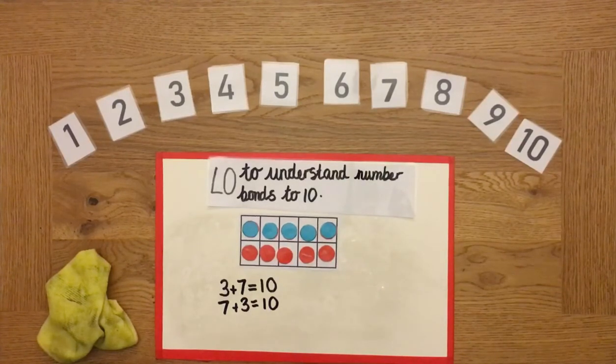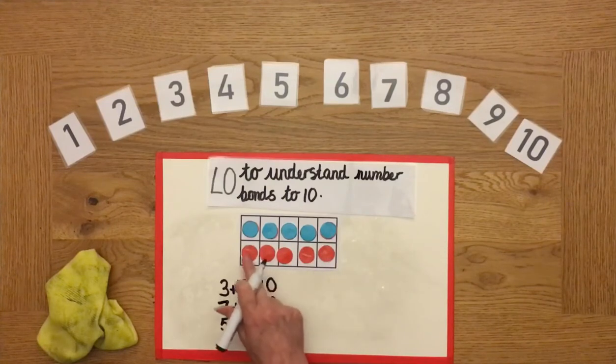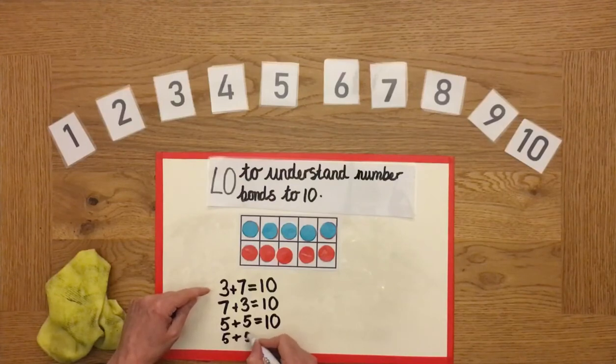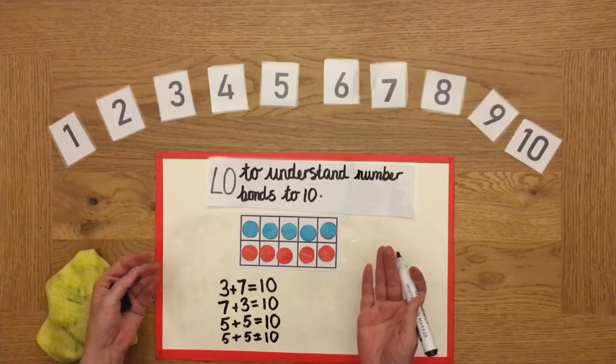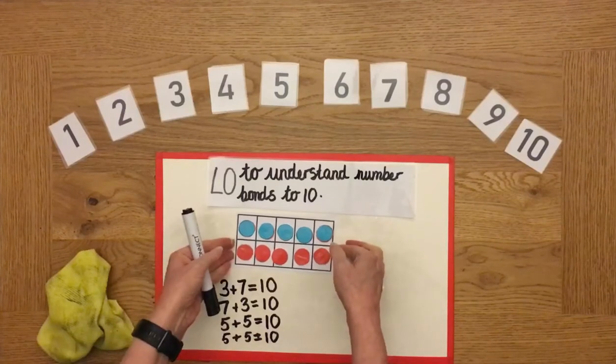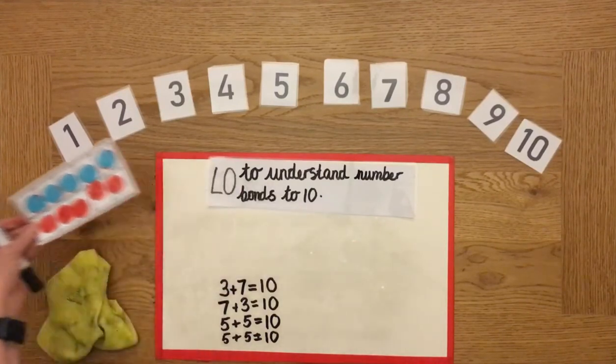Now what can we write on our number sentence now? We have 5 add 5, because we have 5 blues and 5 reds, equals 10. Now we could do it the other way like we did here, but it still looks the same. So we actually don't need to write that. Okay, let's finish with our tens frame for a minute.